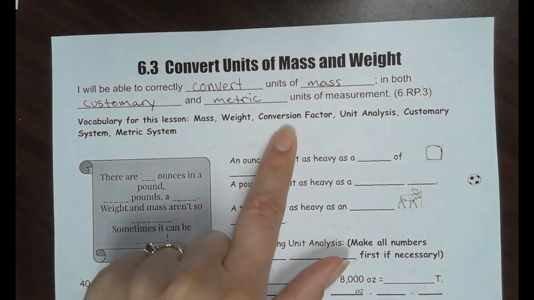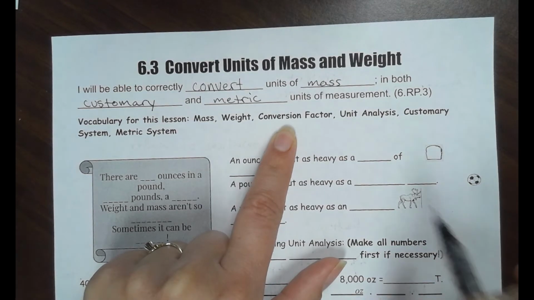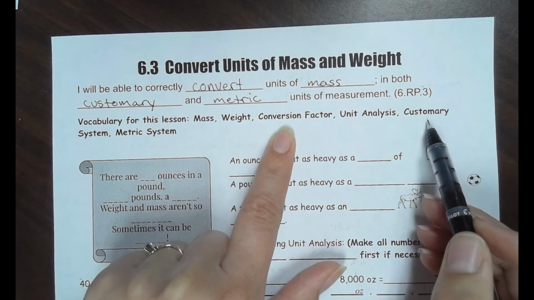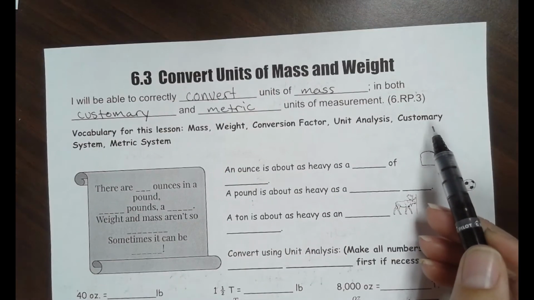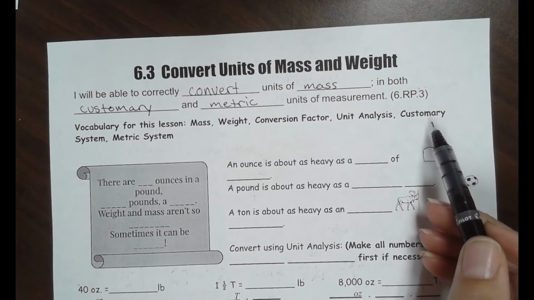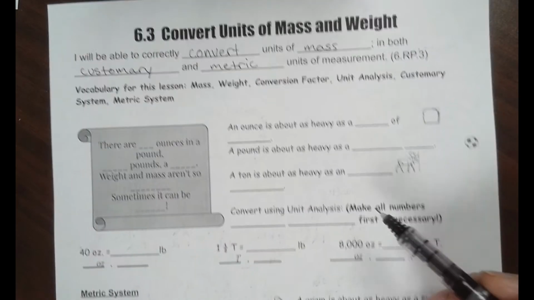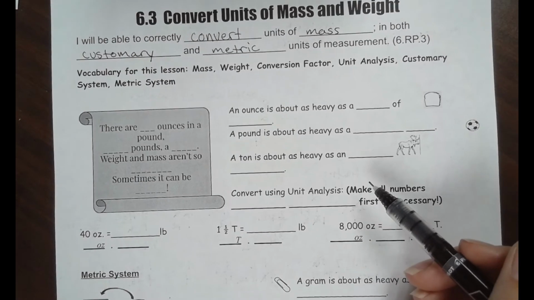Okay, conversion factor, remember, is two different units that are equal to each other, like 3 feet is equal to 1 yard, and we use it as a ratio to multiply with. Unit analysis is canceling out units to get into the unit you want. Customary system is a system that we use in the United States, and metric system is the one that is used globally. So let's first focus on our customary system.